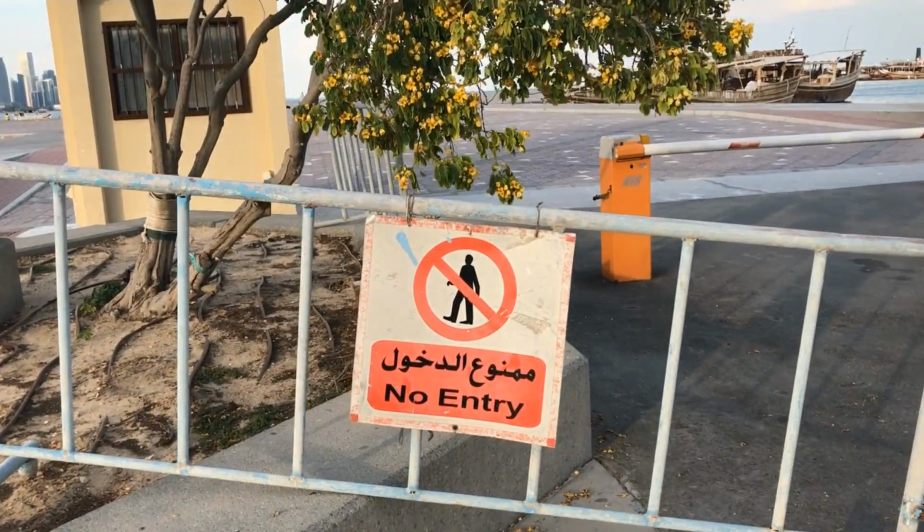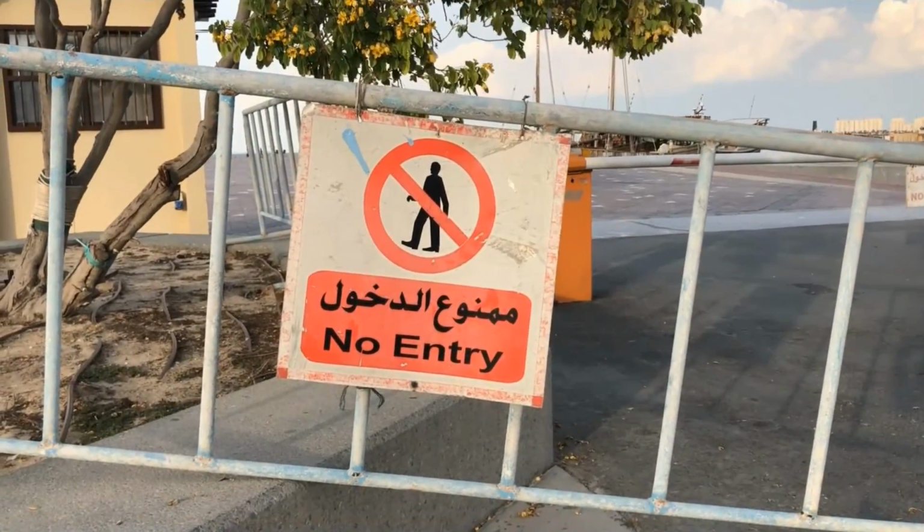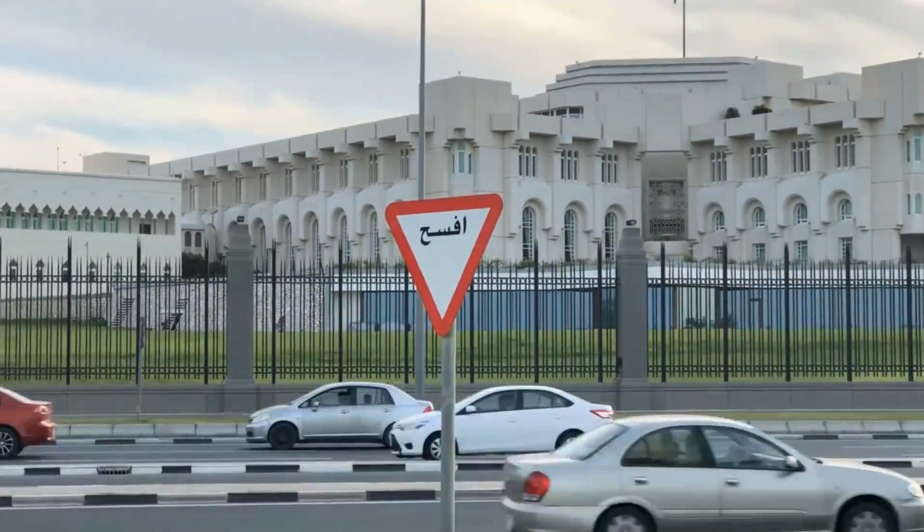We're going to go really quickly through about 25 different road signs, which I've taken pictures and videos of from my time in the Middle East.